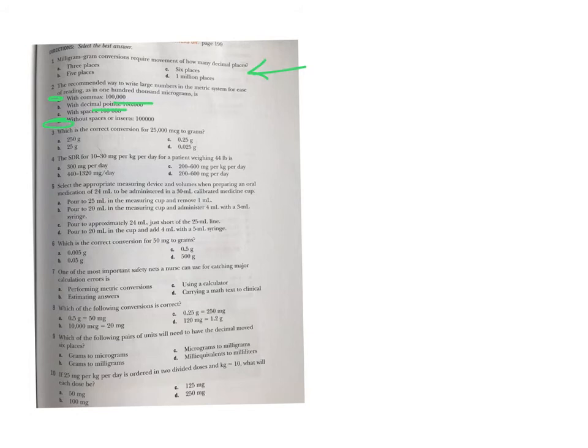I might have to look into that and see if there's a certain way that those are supposed to be written in the metric system. I would assume with commas would be correct.